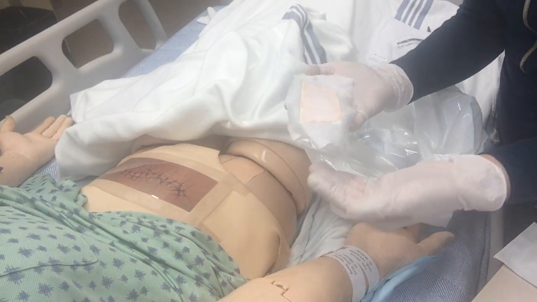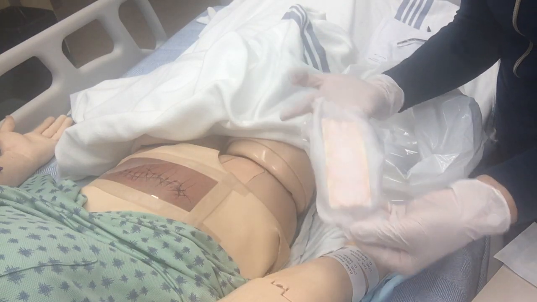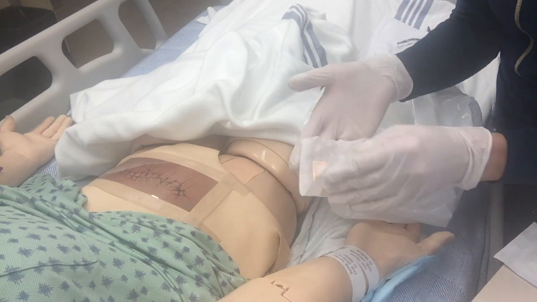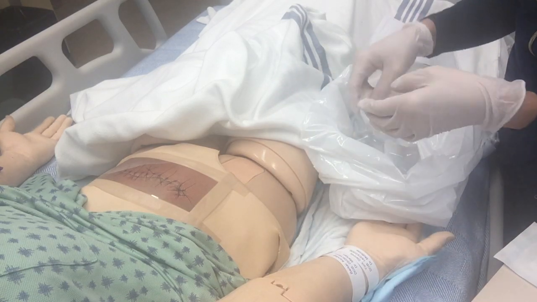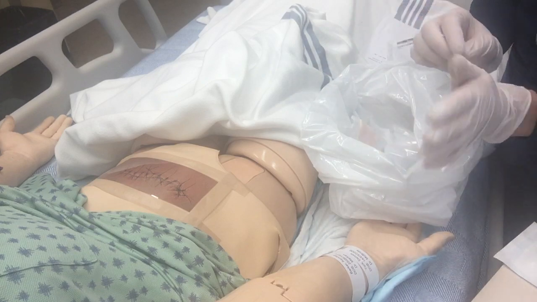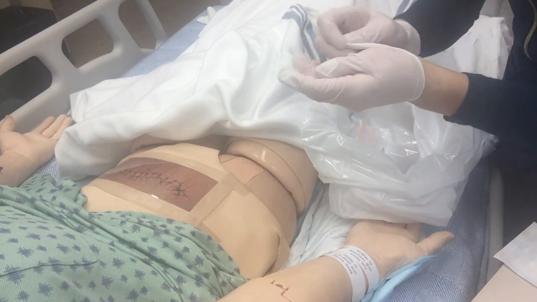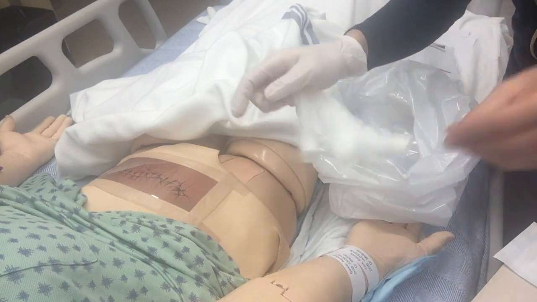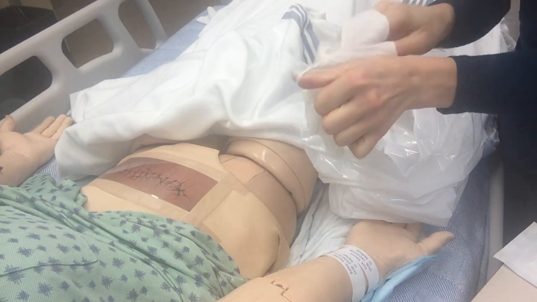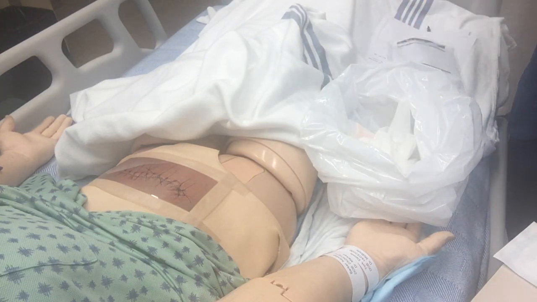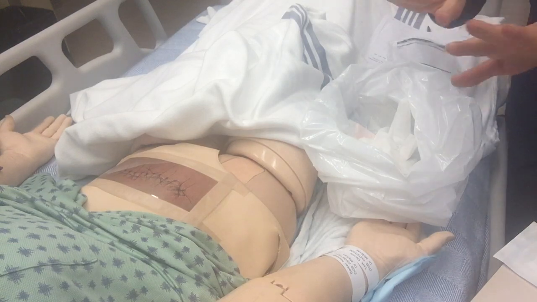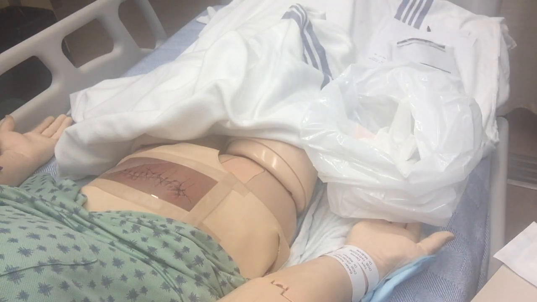I'm going to note any odor that's coming off of it. And once I've noted all of this, I'm just going to fold that up and put it into my garbage. At this point, I'm going to take off these gloves because they're no longer sterile, and I'm going to start my sterile cleaning process. So I'm going to perform hand hygiene again. And then I'm going to put on a new set.